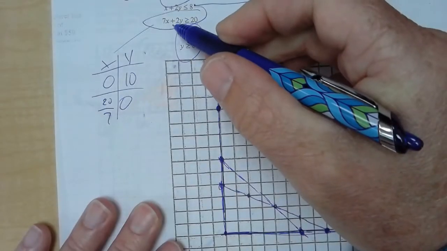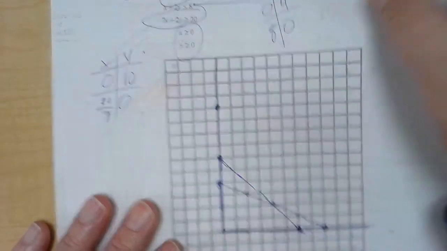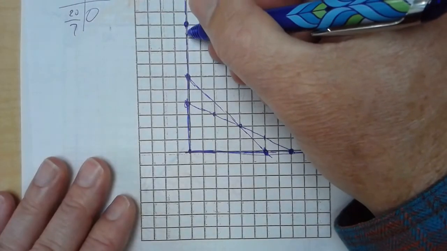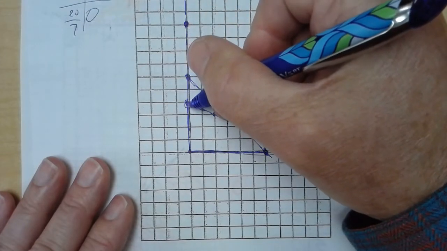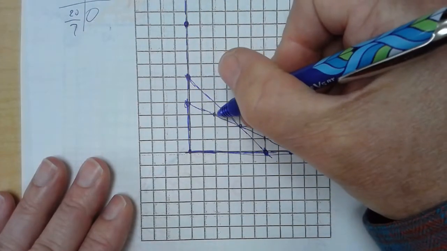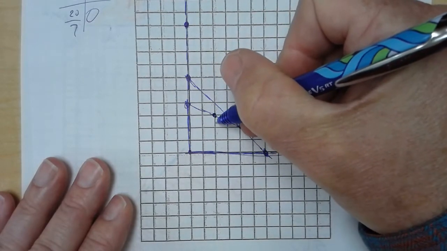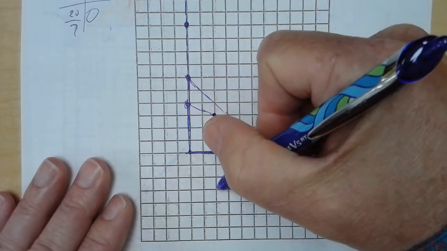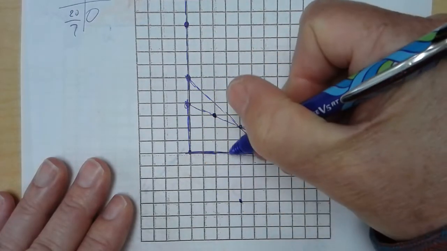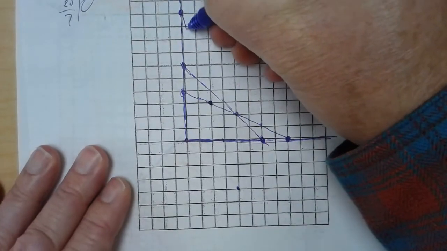If you found the slope, if you look on the answer key, I actually found the slope. The slope is negative 7 over 2 on the answer key. So you could go down 7, 1, 2, 3, 4, 5, 6, 7 over 2, 1, 2. So it's going to intersect right there. And then down 7, 1, 2, 3, 4, 5, 6, 7 over 1, 2. And it goes right there, because it's a little bit less than 3. So it comes down like so.